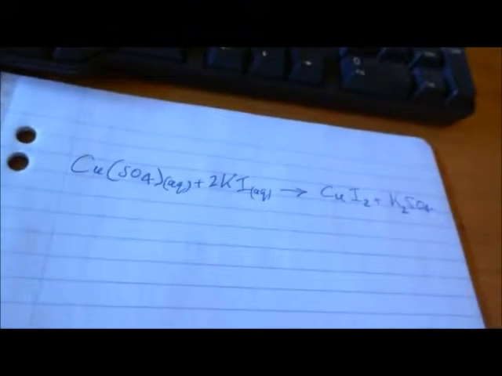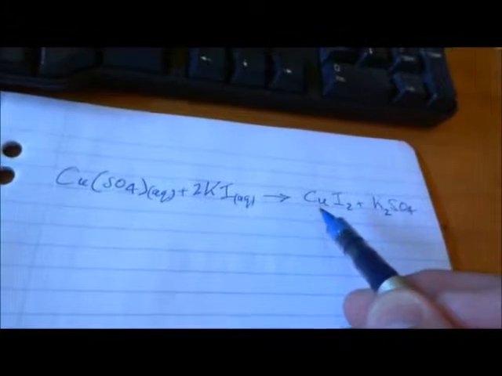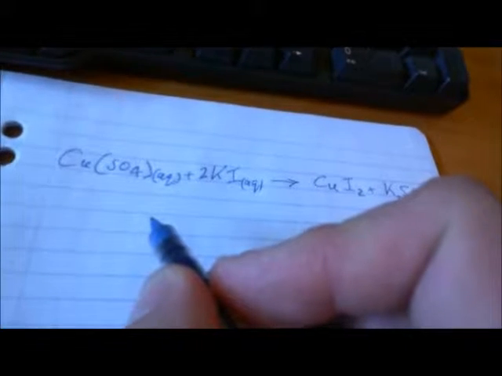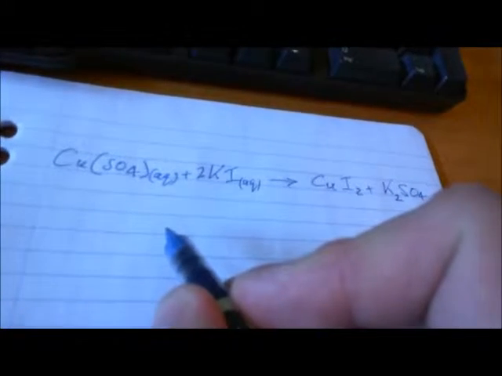But this is more complex because we've got decomposition. Decomposition is occurring because copper 2 iodide is not stable, so it breaks down in the following way.